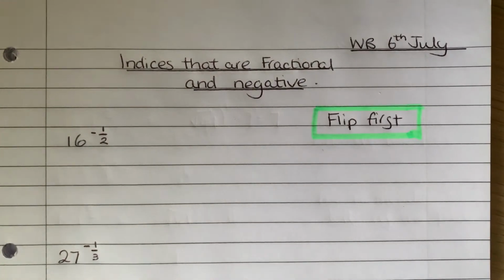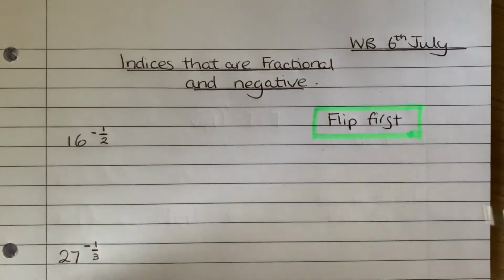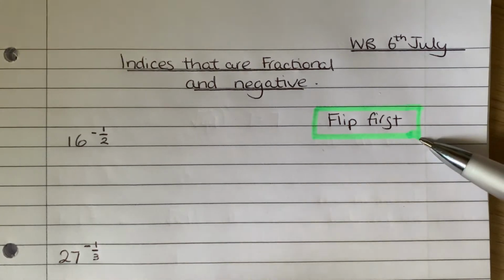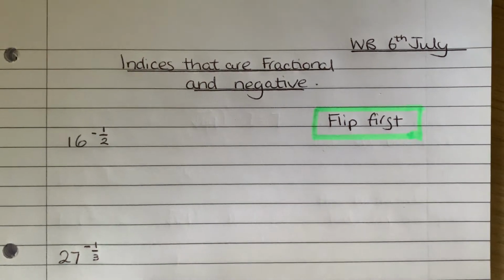So you've done negative indices and you've done fractional indices, and now you're going to look at ones that are both. Essentially it's just putting the two things together. So it's knowing what to do first. Your only tip here is flip first. So let's flip it.